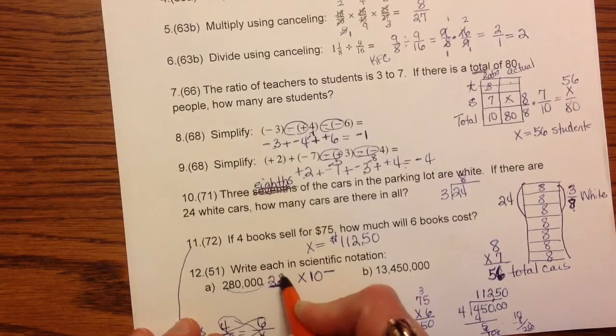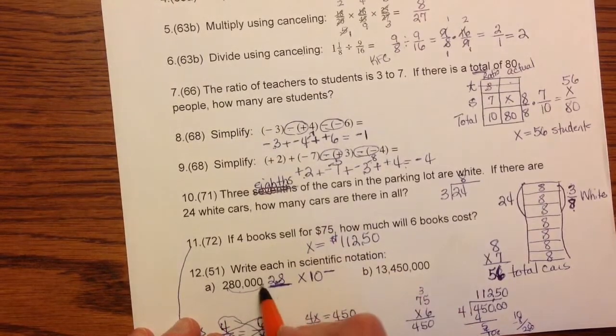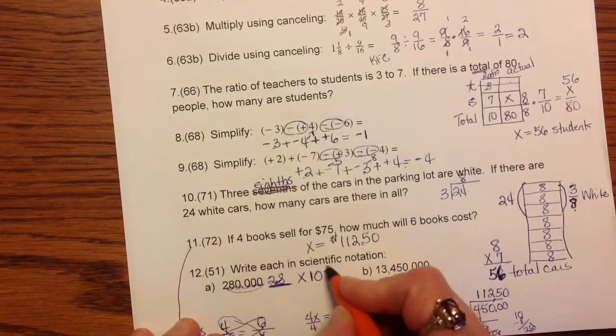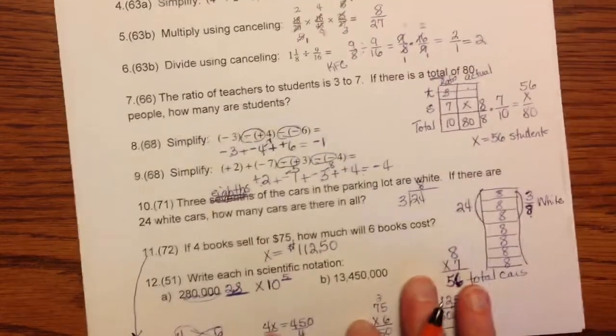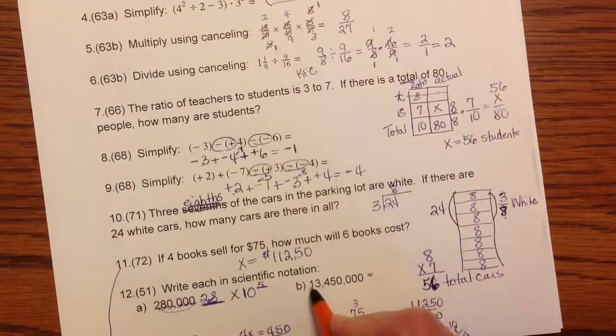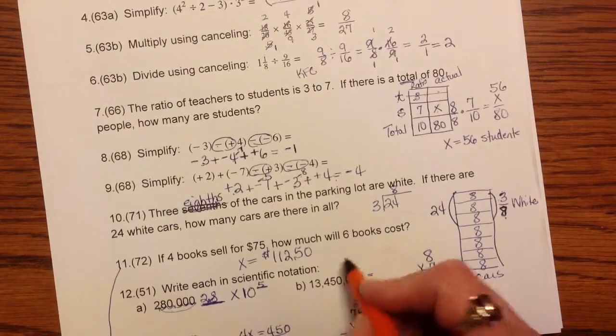So we're going to start here and we're going to move it all the way and write our digits, which is 2.8. Now this number is, how many places did we move it? We went 1, 2, 3, 4, 5. 2 and 8/10 times 10 to the 5th. Now let's do the same thing with this one. Now this one's got several digits. I'm going to write it right up above it.